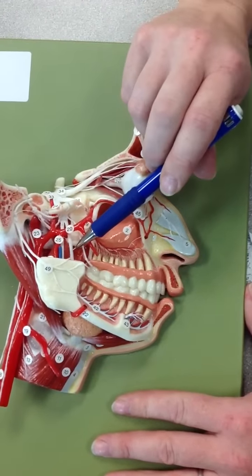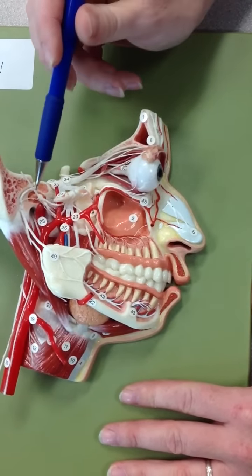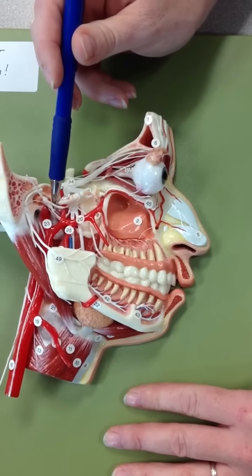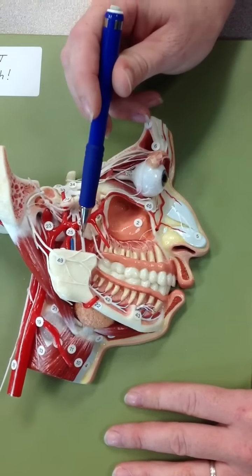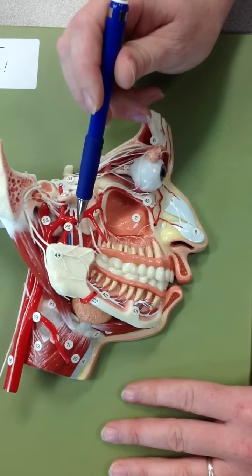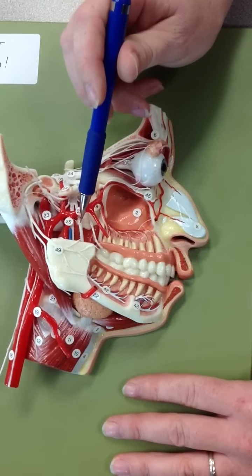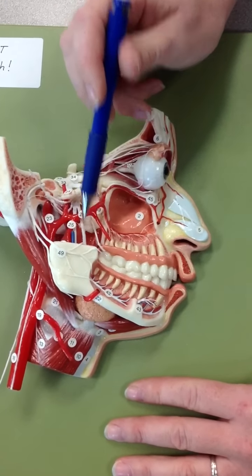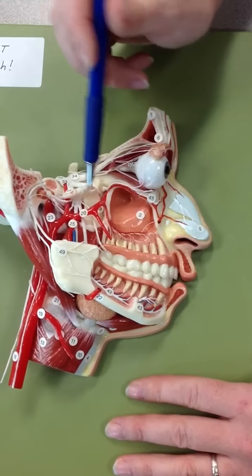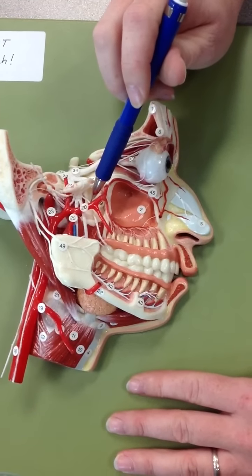This is the lingual nerve. Lingual nerve is going to be joined by the chorda tympani nerve. Chorda tympani nerve is this thin little nerve back here which connects the facial nerve to the lingual nerve. Chorda tympani is going to be carrying taste sensation fibers from the anterior 2/3 of the tongue, as well as parasympathetic preganglionic fibers to the lingual nerve.